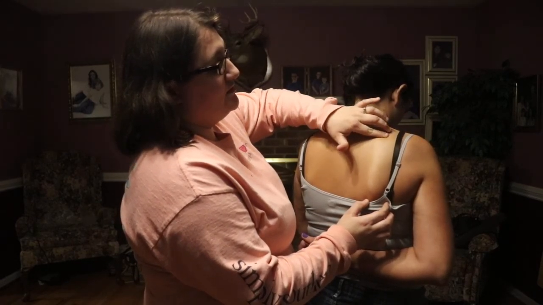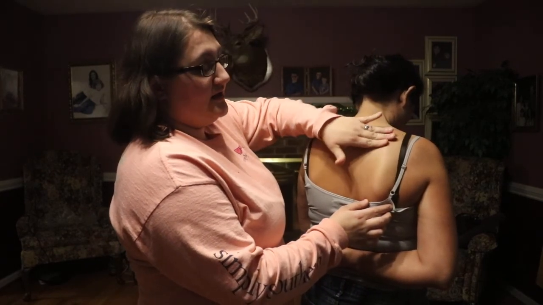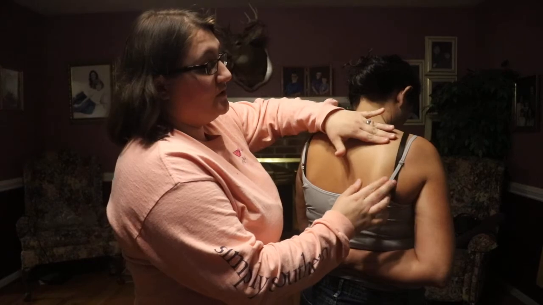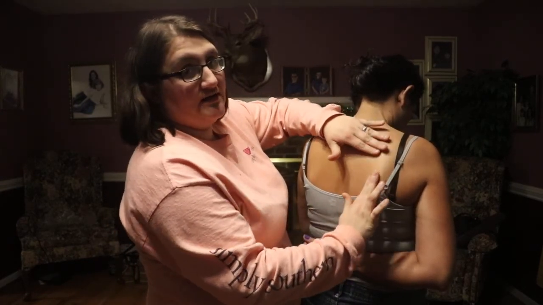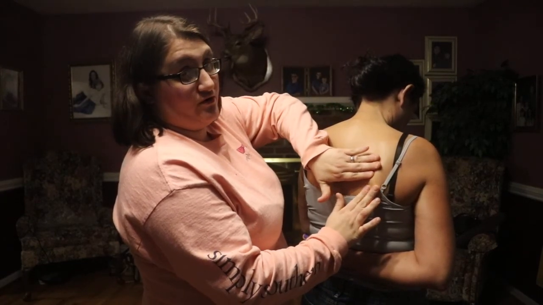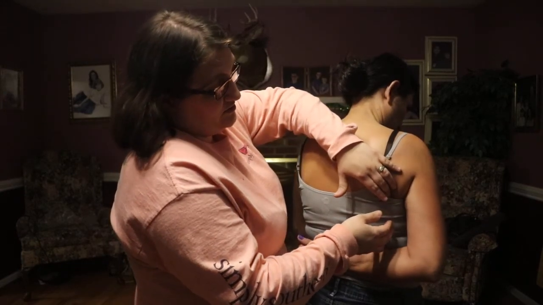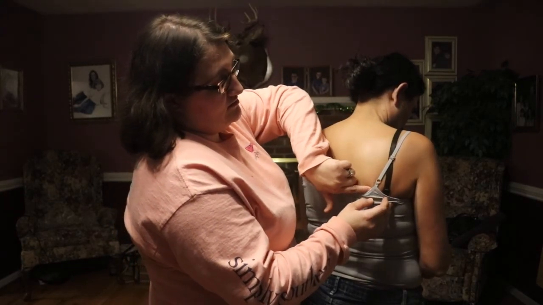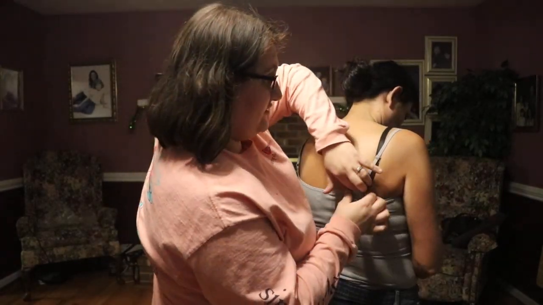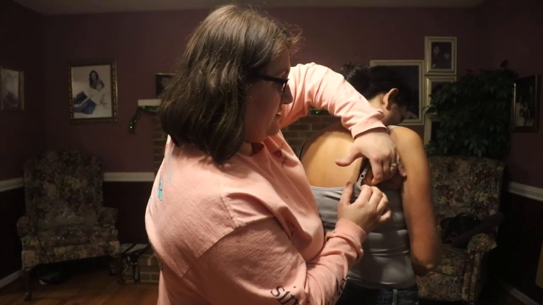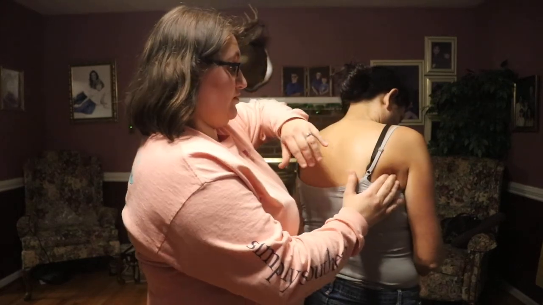Trace it to the top. The top bump is the superior angle. And then the line between the two, this ridge, is the vertebral border of the scapula. The axillary border, you can put your arm down. You start at the inferior angle and feel the bottom and go up towards under the arm. That is the axillary border.